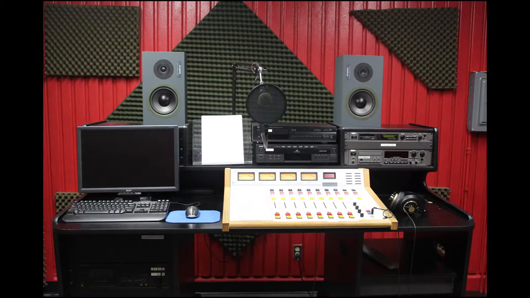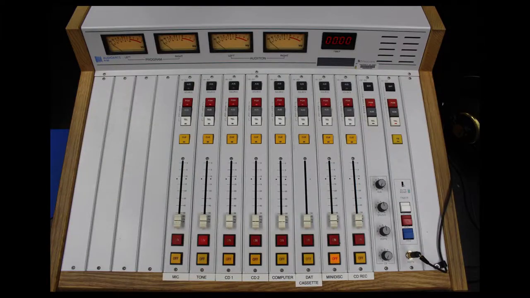Welcome to the on-air radio room. You'll notice that this room has an on-air radio board to do live radio projects. There's a few differences in this board that I want to point out, and then I'm going to tell you how to get started on your projects.